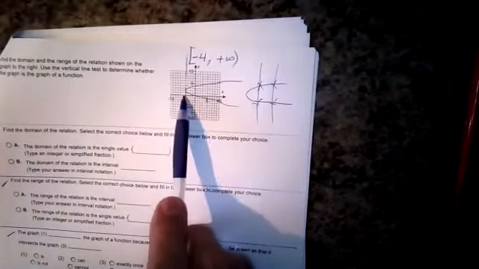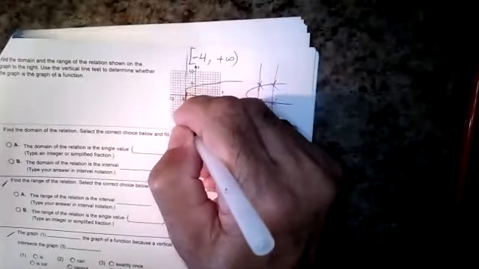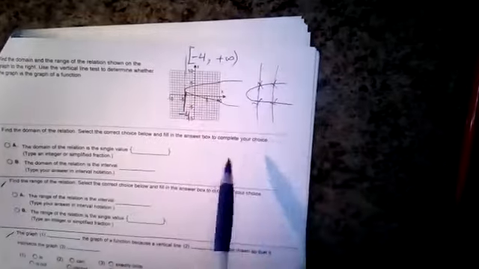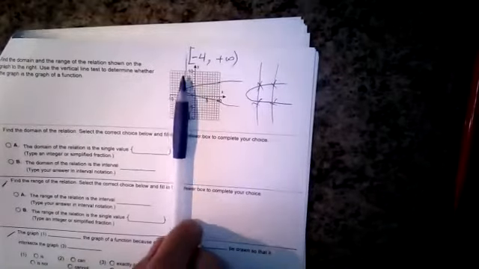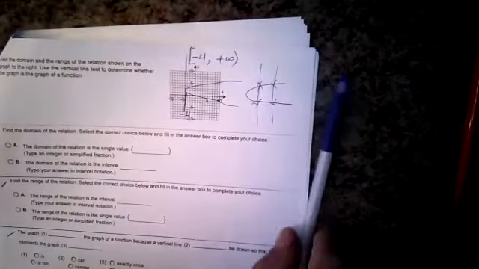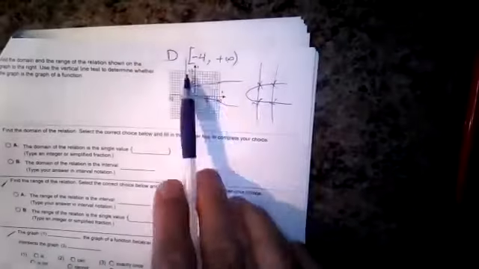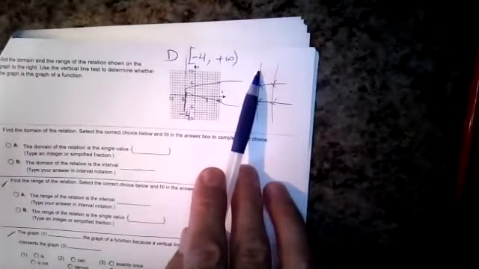You see, x does not go beyond -4. My graph on the axis does not go below -4, but it goes all the way to the right. So domain is from -4 all the way to positive infinity.